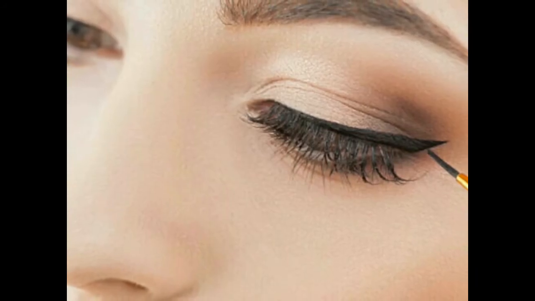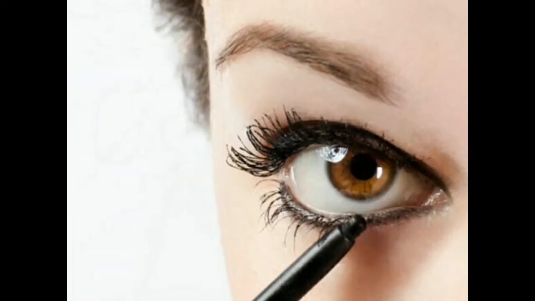Downturned eyes. If the outer corners of your eyes are slightly lowered, sometimes you can look sad or tired. Your task is to make the look more lively and cheerful. You just need to raise the upper edge of the eye a bit and draw proper wings.